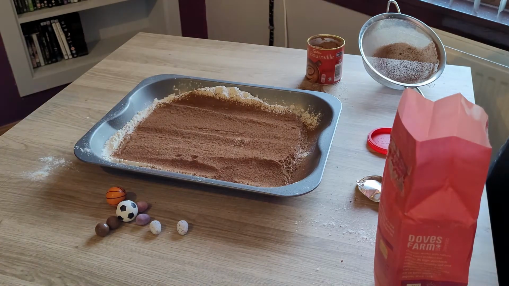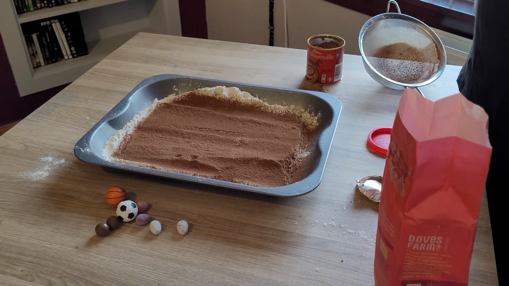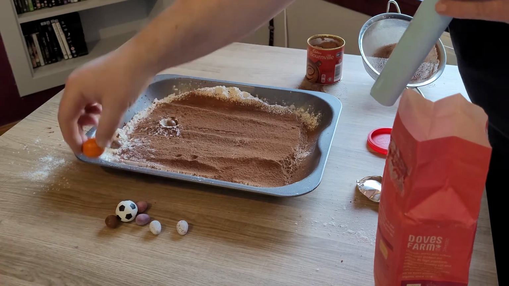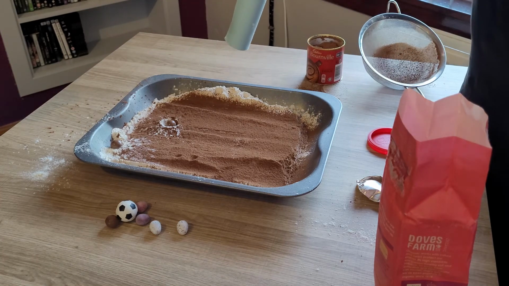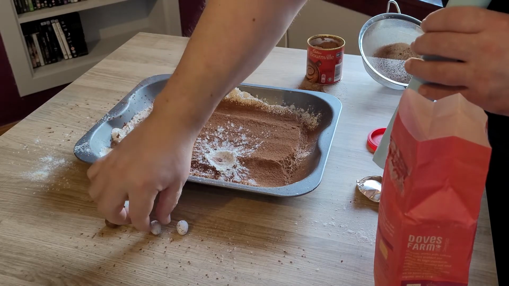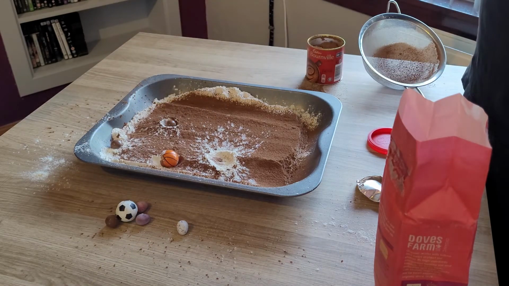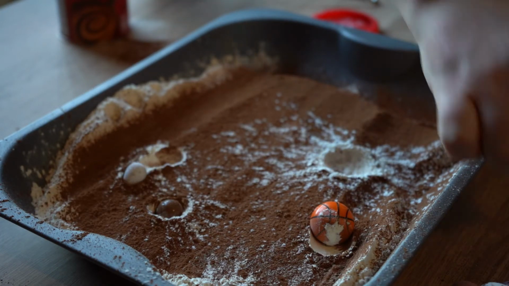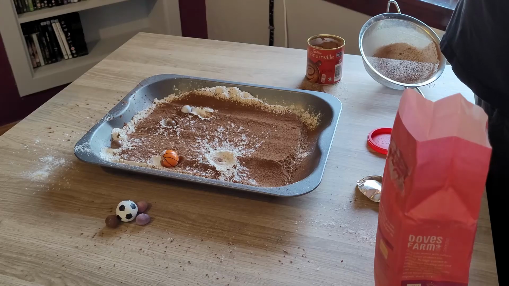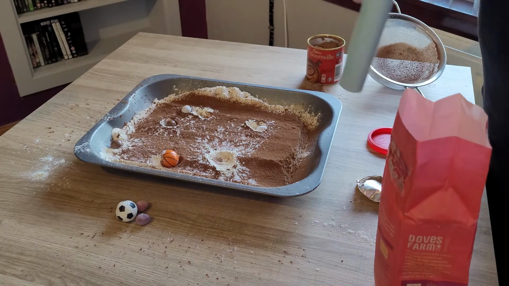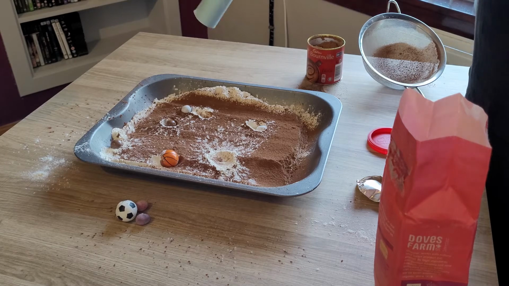Here we have got some Maltesers. Let's try that. You can see we have some different materials here. We have some bouncy balls, which make bigger impacts, and we have some small eggs here as well. We can try different heights, and we can try different angles for our impacts.